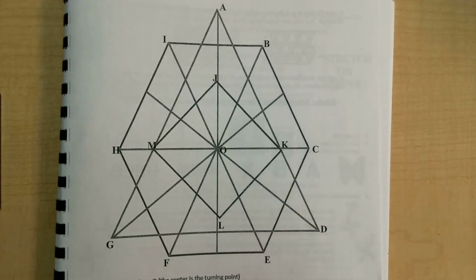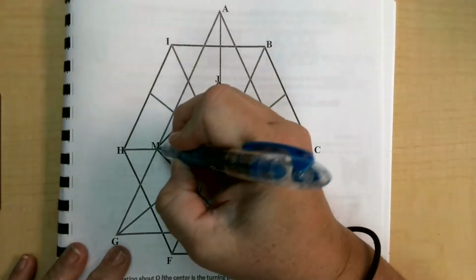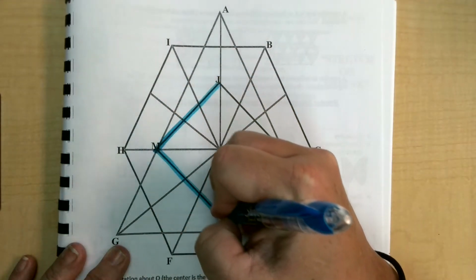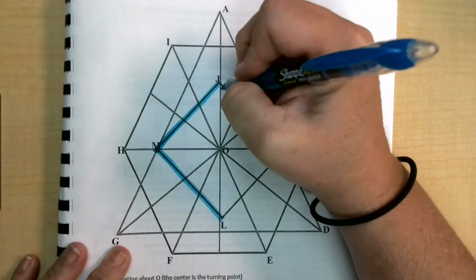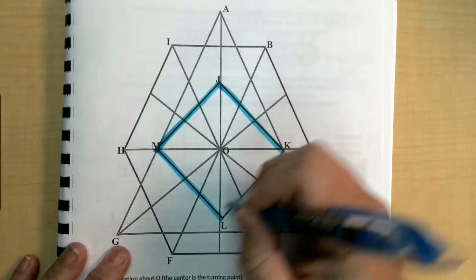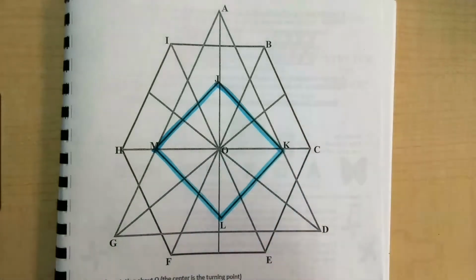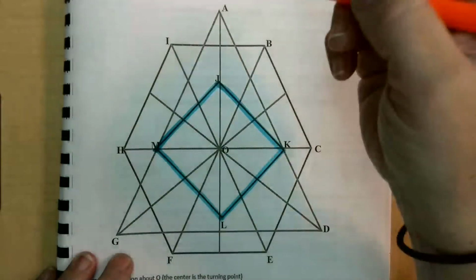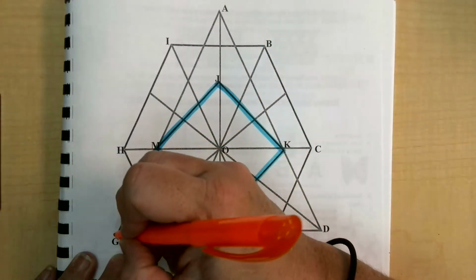I am going to take a blue highlighter and I am going to highlight the square. So that square is JKLM, and I only want the outside. Now I'm going to take an orange highlighter and I'm going to highlight the triangle. That's triangle ADG.